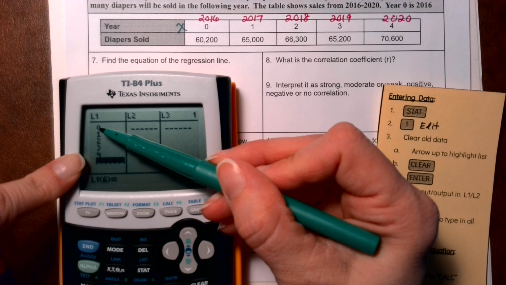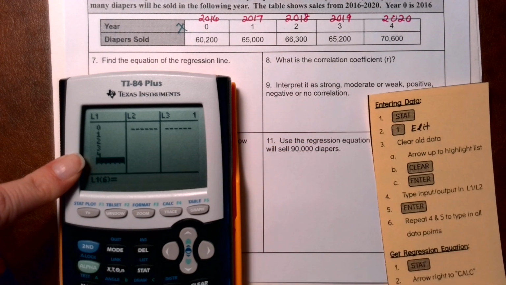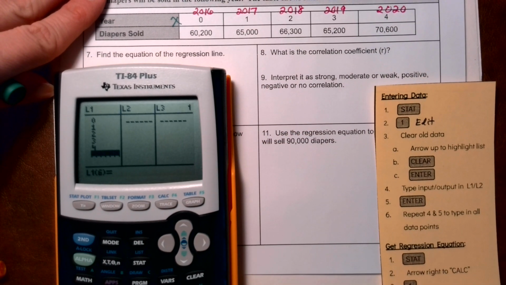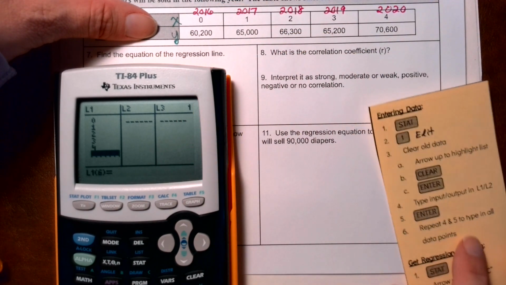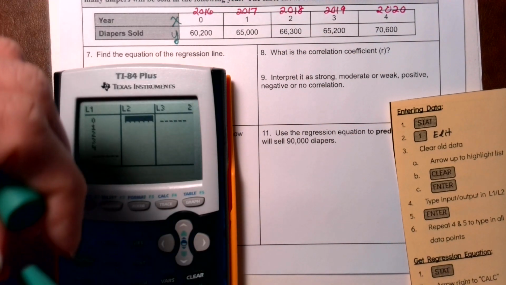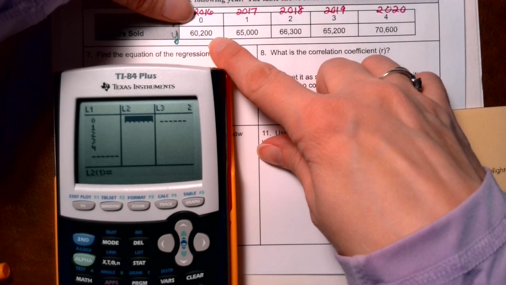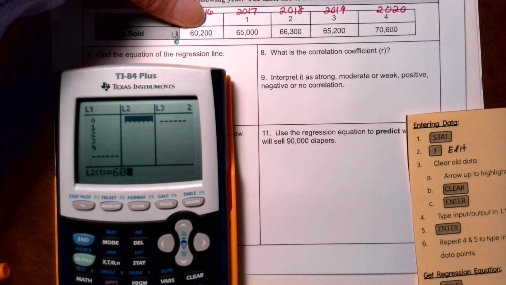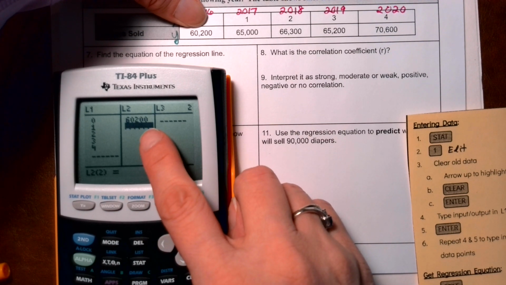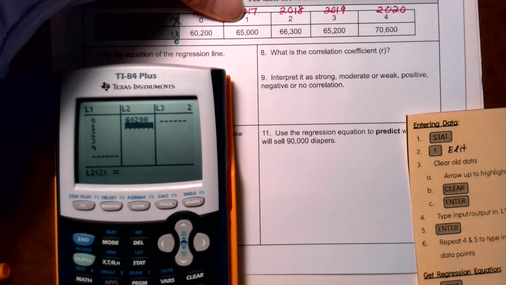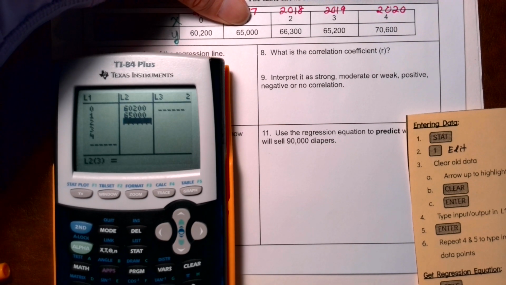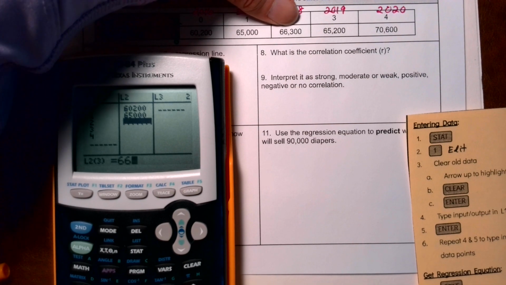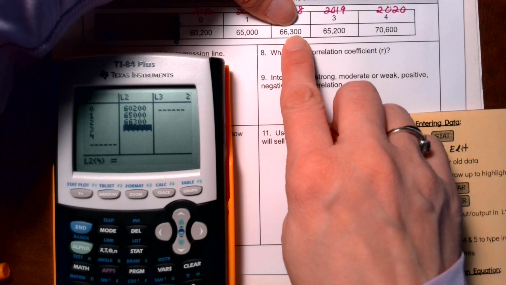Let's just check: 0, 1, 2, 3, 4. No typos. Into list 2, the diapers are going to be the Y. So we're going to go over to L2 and type in this huge amount of diapers. 60,200, enter. 65,000, enter. Go slow and make sure you don't make a typo.